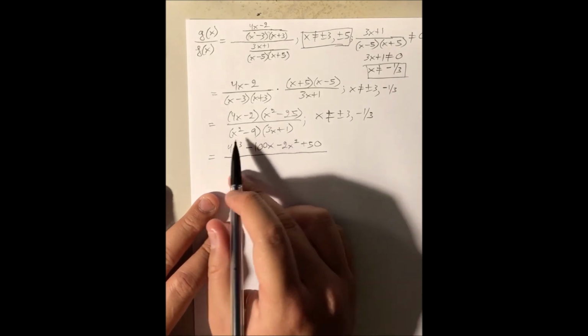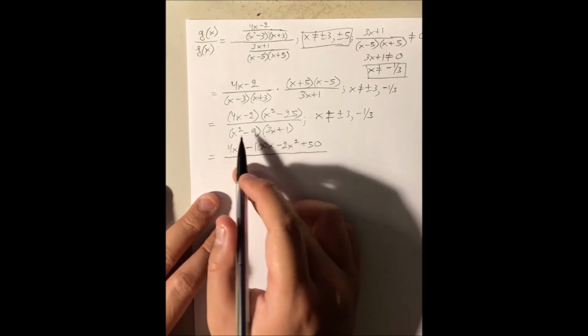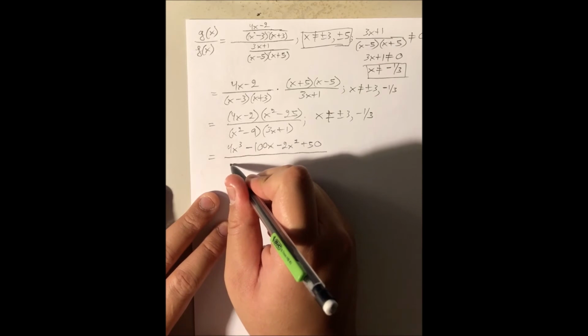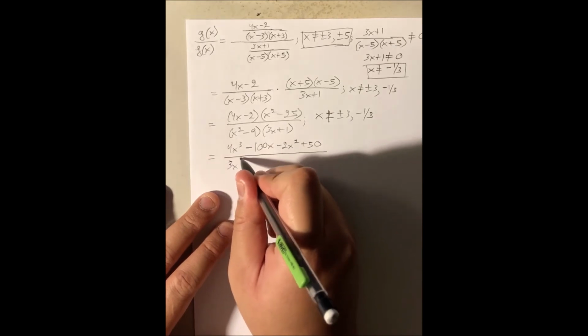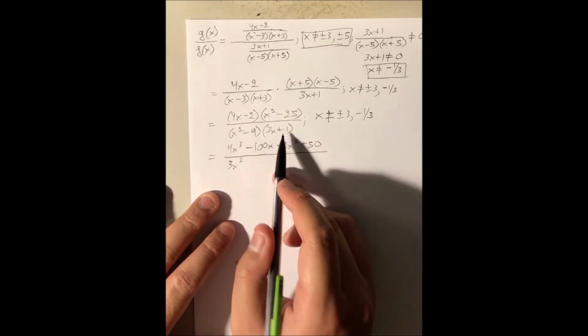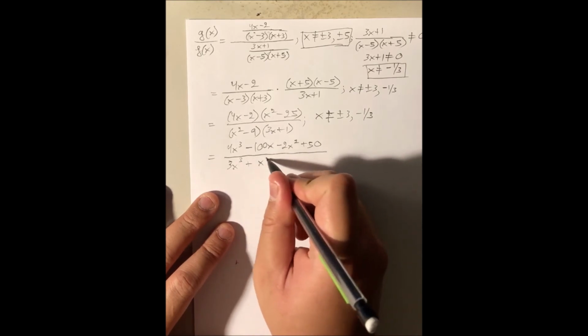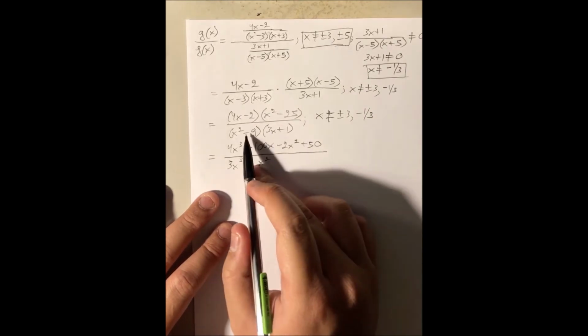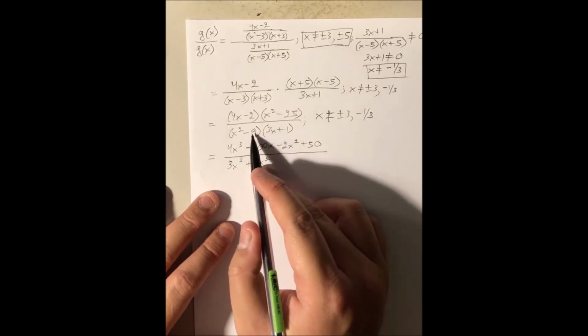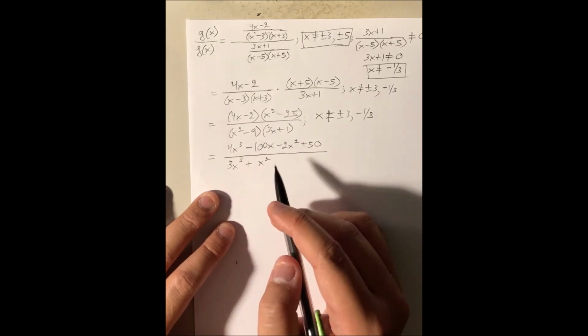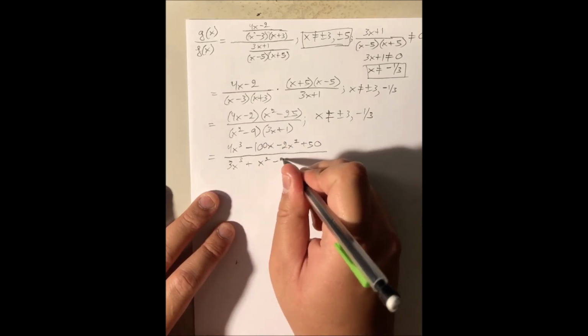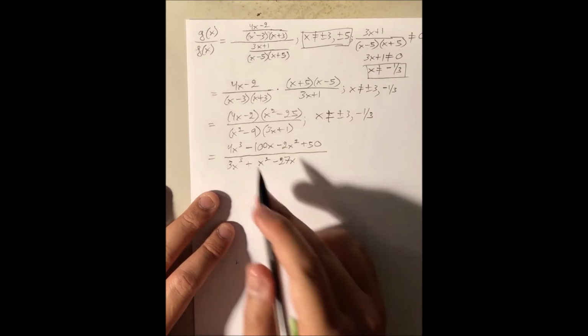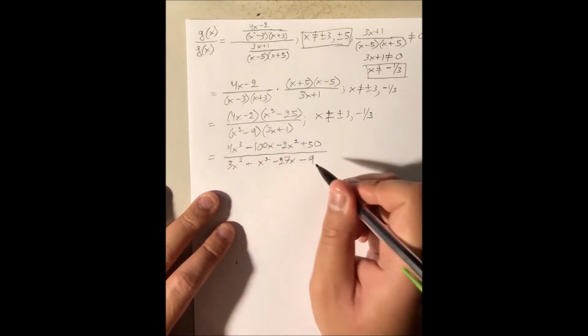For the denominator, x squared minus 9 times 3x plus 1. x squared times 3x is going to be 3x cubed. x squared times 1 is going to be plus x squared. Negative 9 times 3x is going to be minus 27x. Negative 9 times 1 is going to be negative 9.